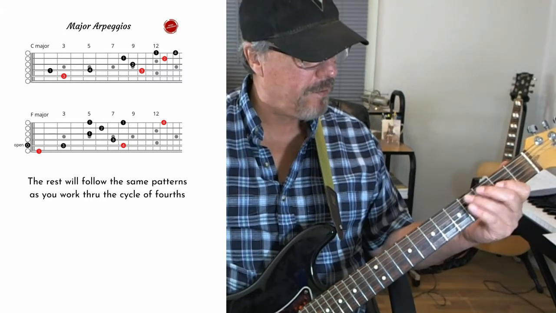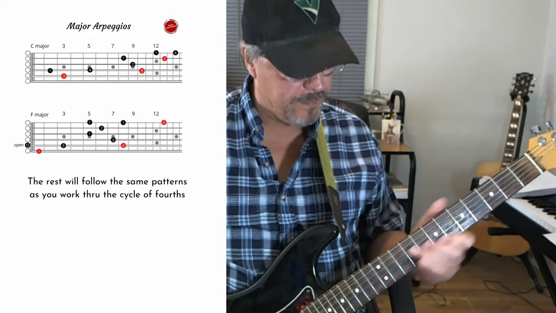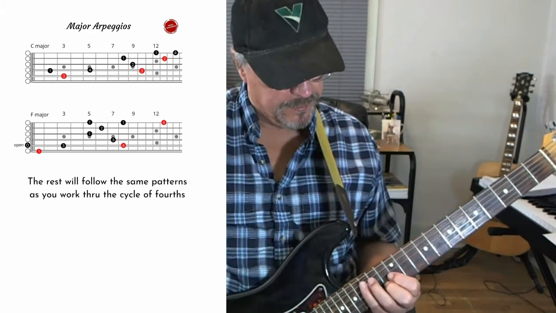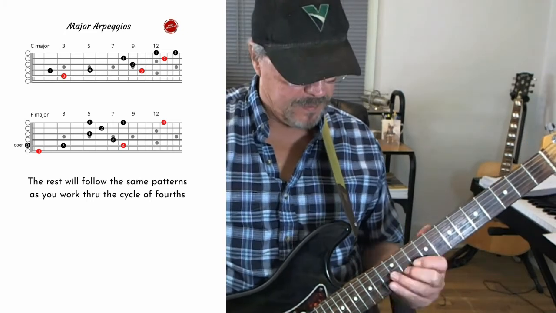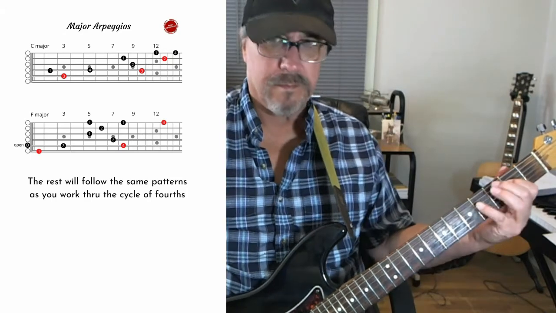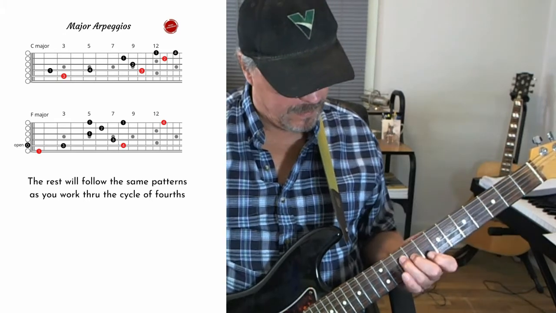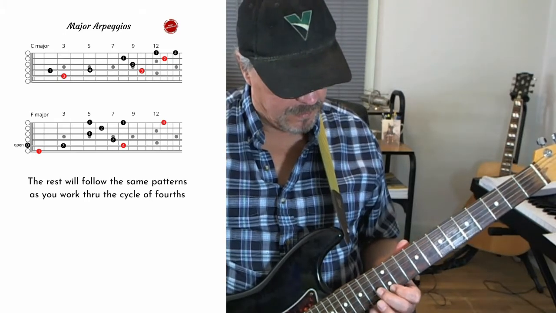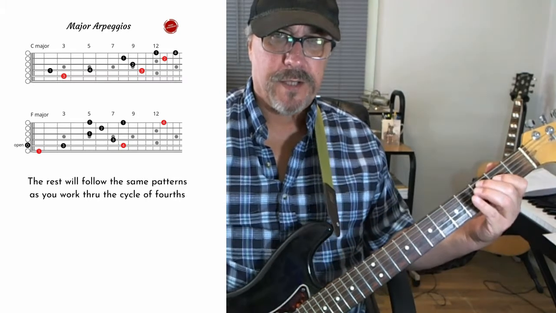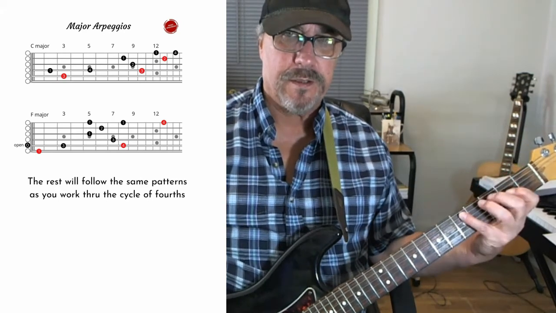See how that follows. And then if you think of this little C shape, and then if you do this, you can see how I just followed those shapes. Okay, so that's your C, and then we're going to go around the circle of fourths.